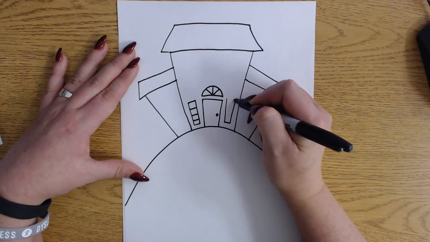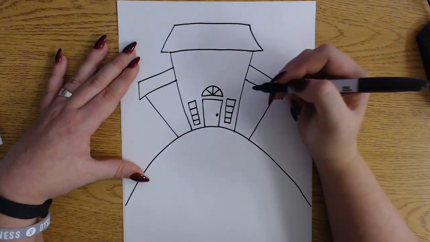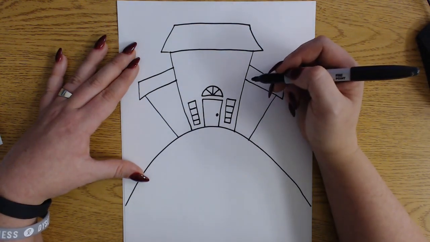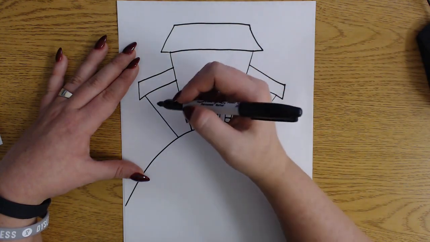You can add whatever details you want to your house. If you want to make it spooky, you can, but it needs to be okay for school. So we're not making it scary. We're making sure that it's still okay for school. If you want your house to be normal, maybe it's dark, or you don't even have to color it like it's dark outside. You can just draw your house however you want. This is entirely up to you. You decide how you want your house to look.